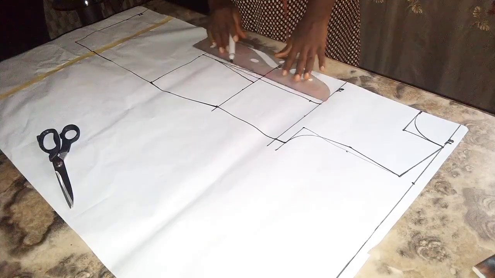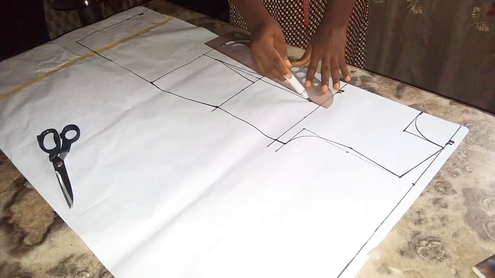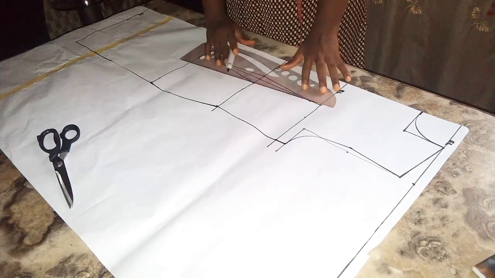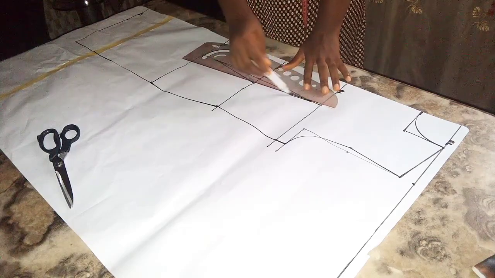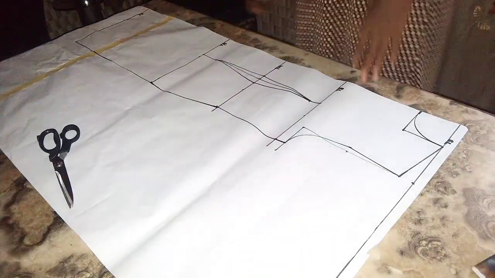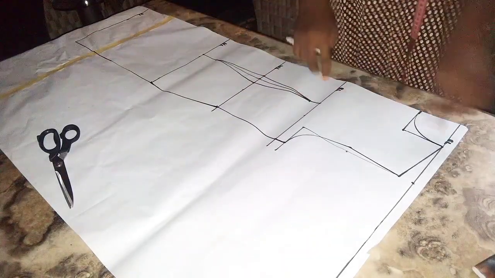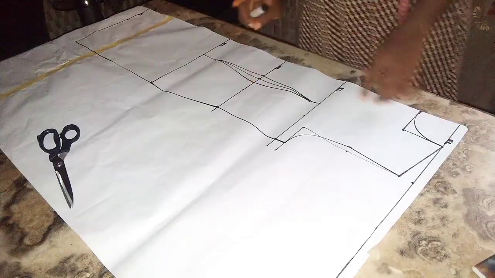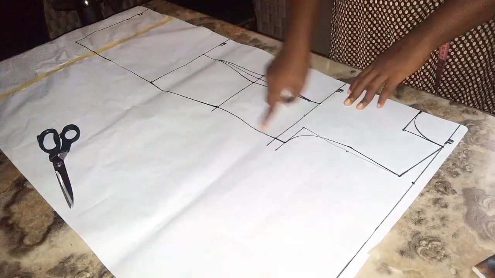This is the 1.5 inches dart. Yes, the value I added to the waist. Remember our waist is 8 and I added 1.5, making it 9.5. So I've taken away that 1.5 and I'll be achieving a waist of 32.